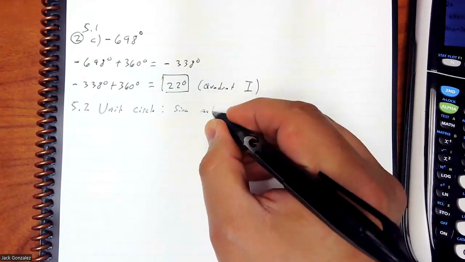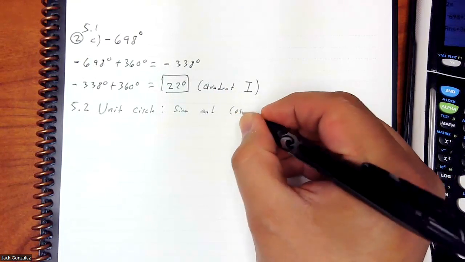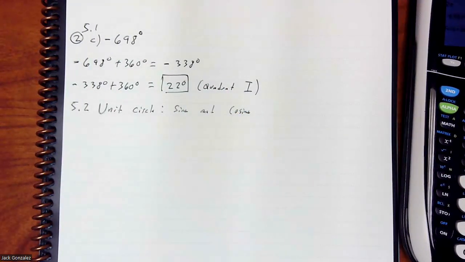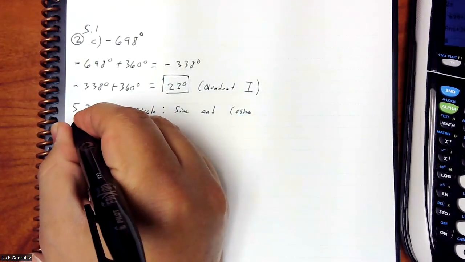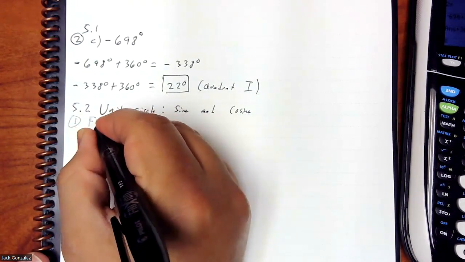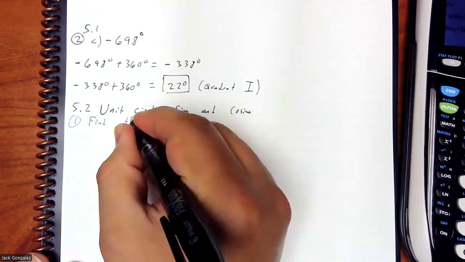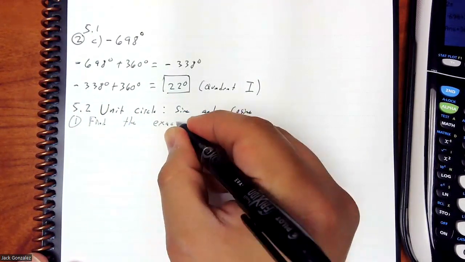5.2 is when we start talking about the unit circle, so sine and cosine, and finding the values. Since finding the value on a circle is relatively easy, what I'm gonna do is have you find the coterminal angle first and then find the value. That way it combines on the exam. To make it shorter, I'm gonna combine the ideas from 5.1 and 5.2 at the same time. So number 1, find the exact value. If you see this on the exam, no decimals.